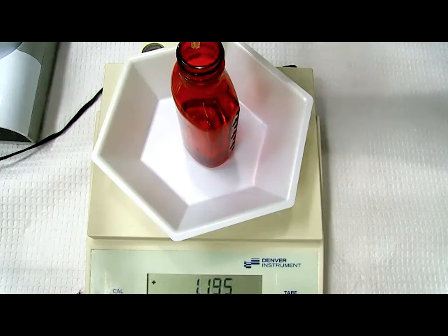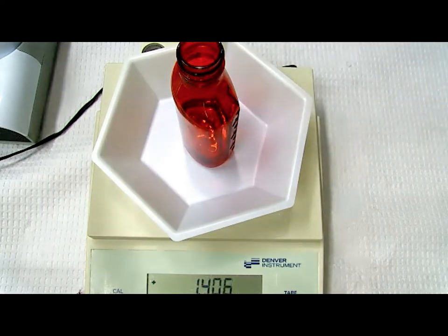Okay, we're almost there. Bear with me, 1.2. Okay, we're getting really close. Okay, excellent. Perfecto. So let's document 1.406 grams.